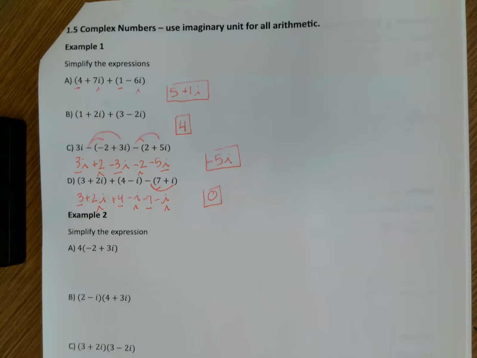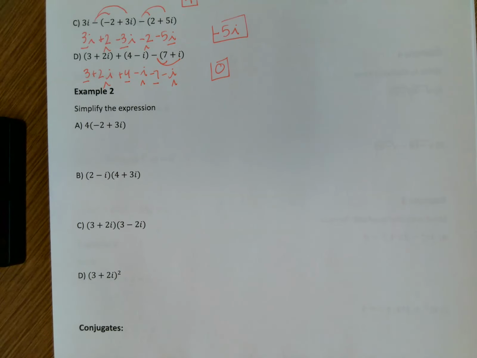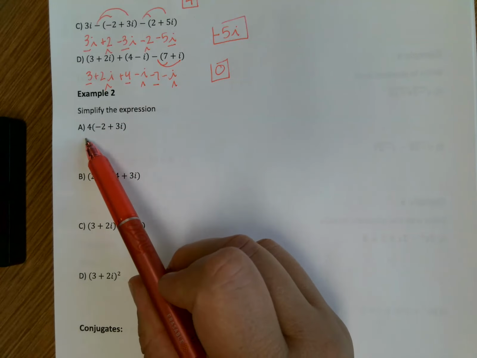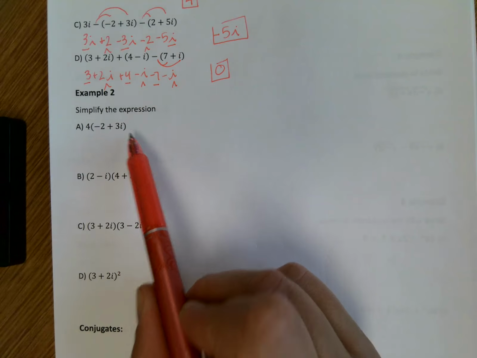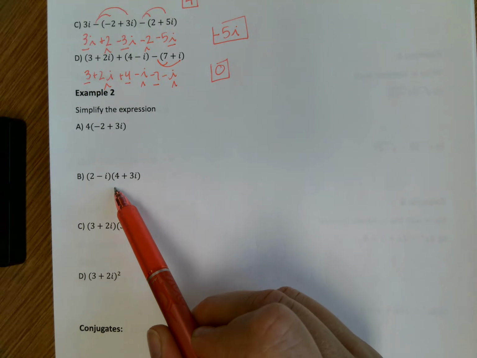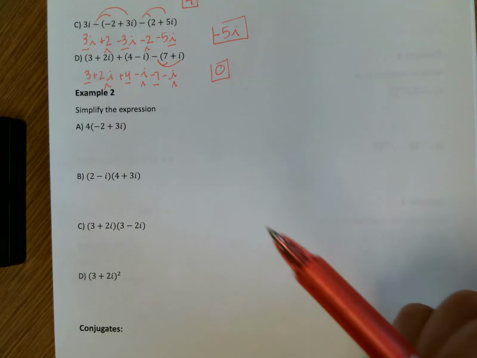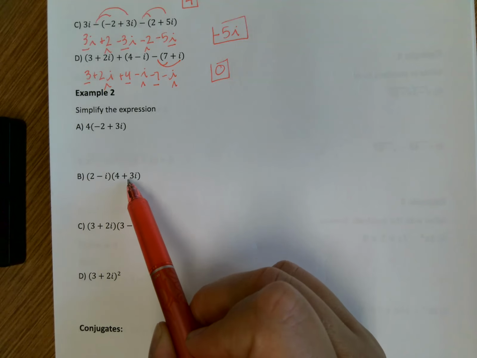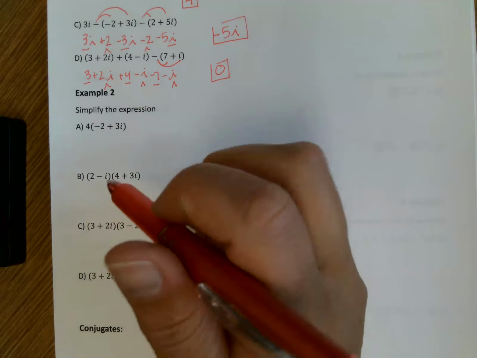We just have 0. Now when we're multiplying, it's a little bit different. Now if I just have a number, I can multiply that in. So I'm going to have you save and do this one. I'm going to do B here. Foiling. Remember, each term here has to get multiplied by each term here. So first, outside, inside, last.